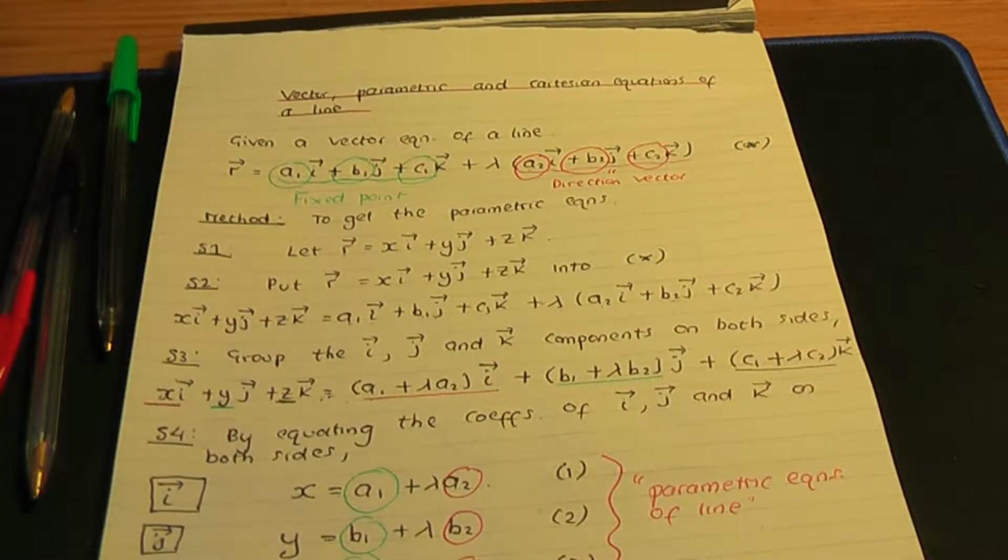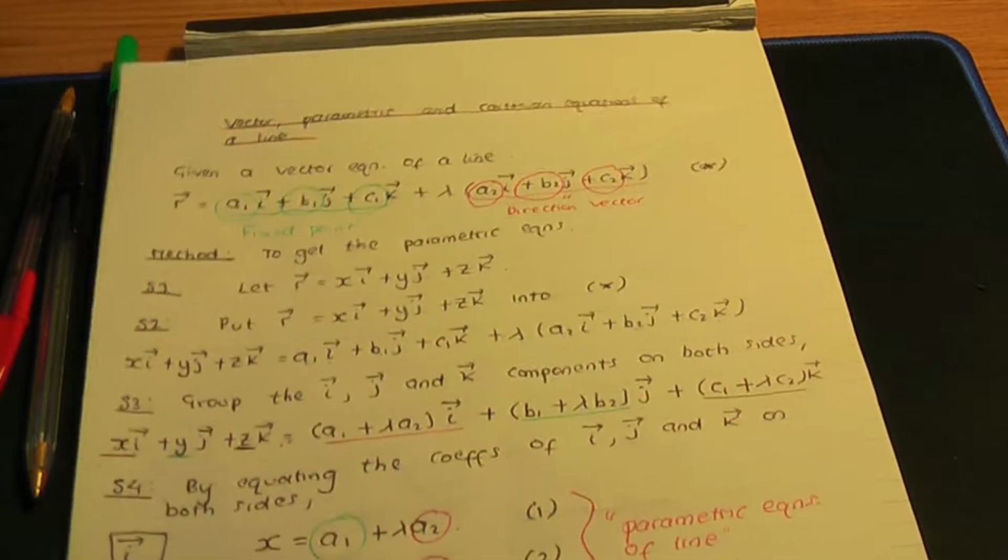Hi there, in this video we're going to do some examples in order to convert the vector equation of the line into parametric and Cartesian form, okay? And we're going to use the pattern that was explained in the last video. If you watched the last video, I went through how to get the parametric and Cartesian equations of the line using the vector equation. But not only that, I also gave the pattern relating the three forms. So let's try an example using the pattern.